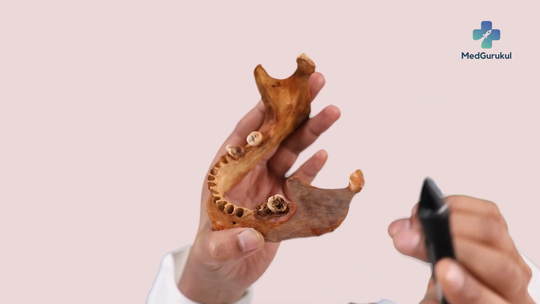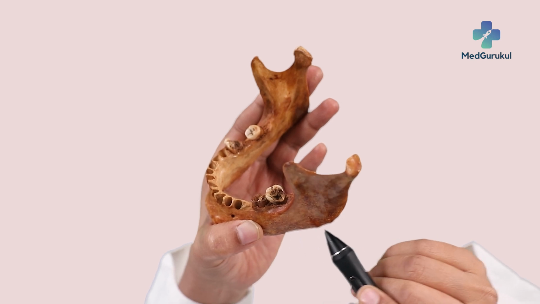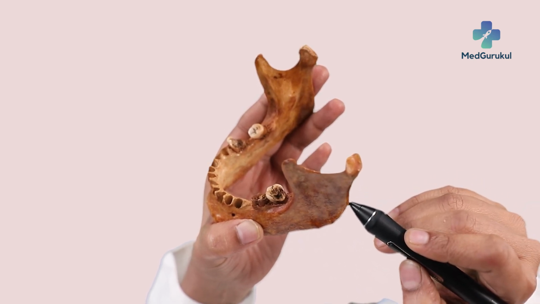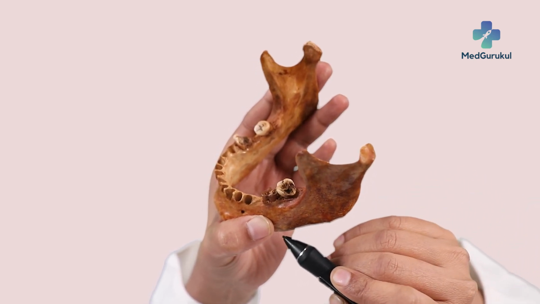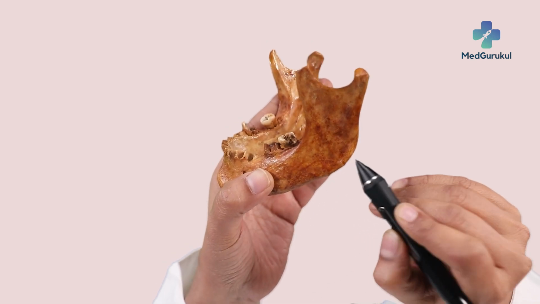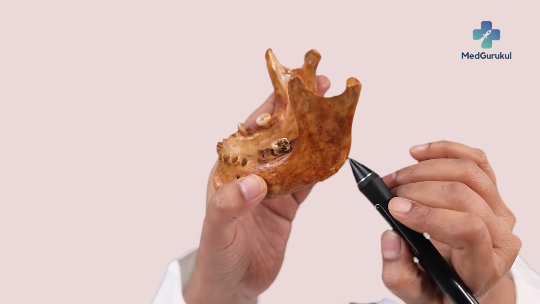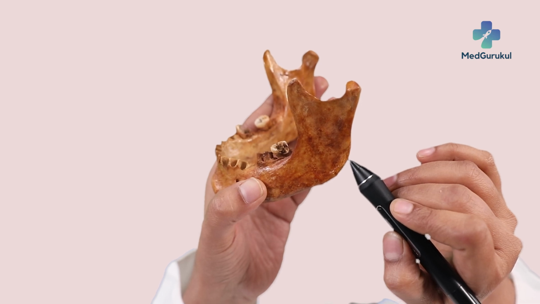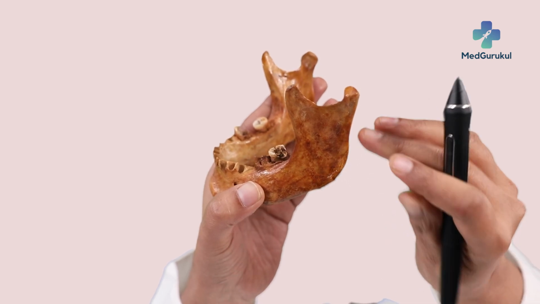Then this is the angle of the mandible, which is formed by the posterior border and the inferior border of the mandible, which is also called the base of the mandible. To the angle of the mandible the stylomandibular ligament is attached.